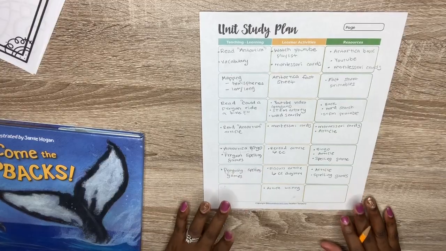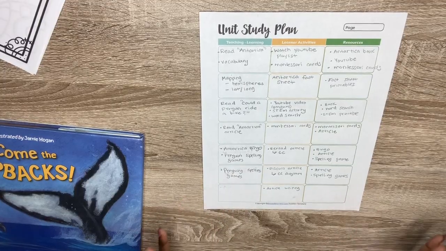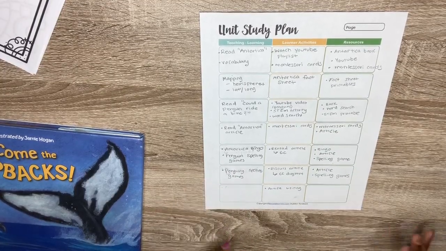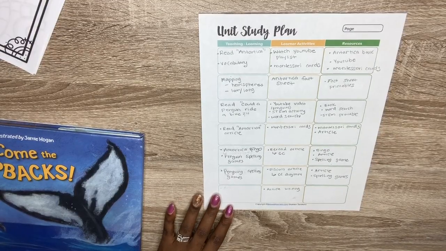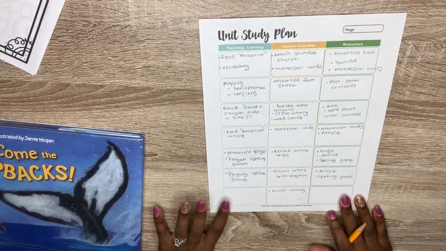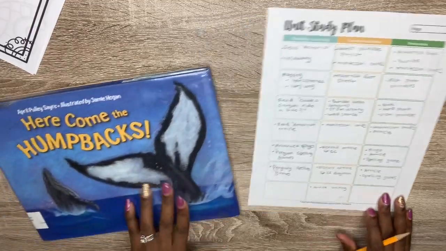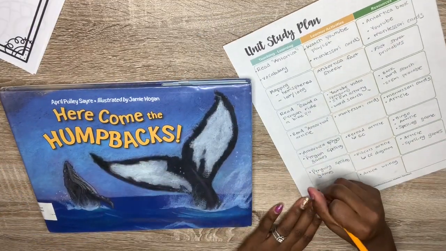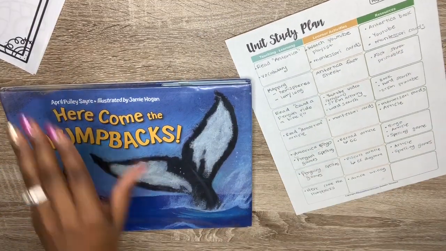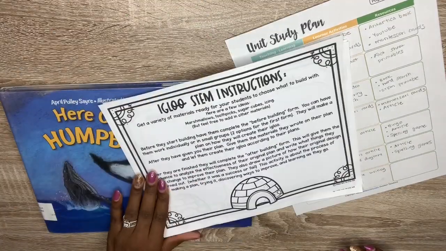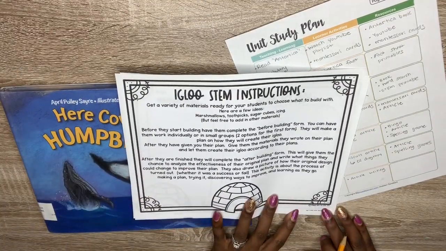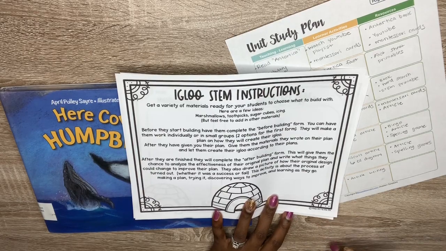Again, this is just a way to keep everything organized so I know all the materials I need, and what we are learning when. Okay, so at the end of our unit, I want to read another book, Here Comes the Humpbacks. And then we're also going to do this igloo STEM activity. This was another freebie from Literacy with the Littles.